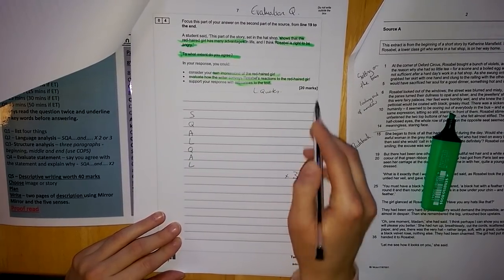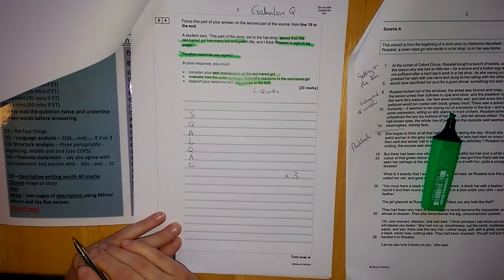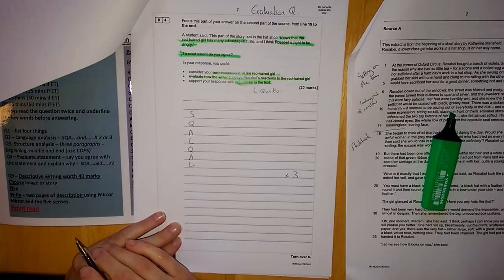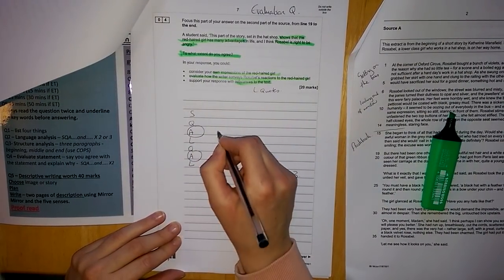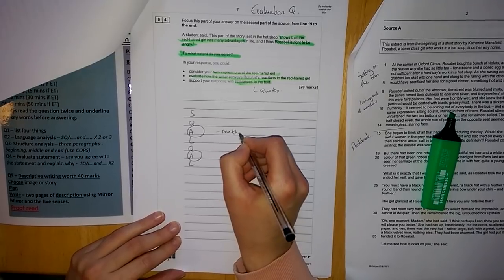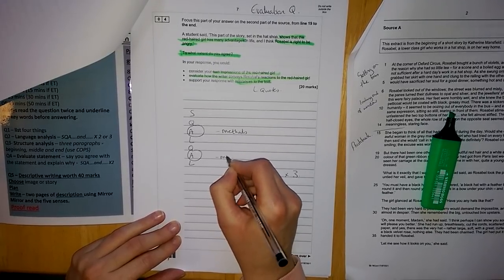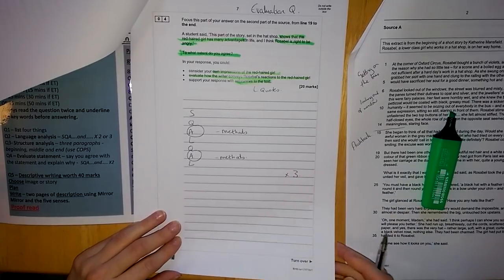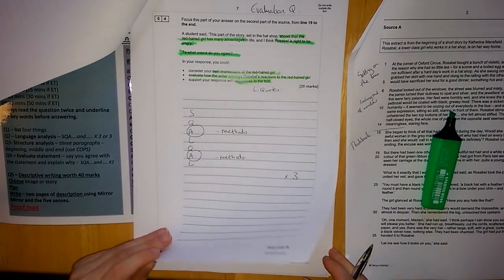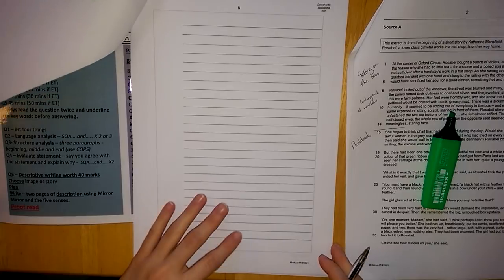Times 3, because this is a 20-mark question and you spend 25 minutes on this one. Don't forget your AO2 here is very important. So you're looking at the methods the writer uses. You're using your subject terms just like you would in a literature exam, even though it's a language exam.